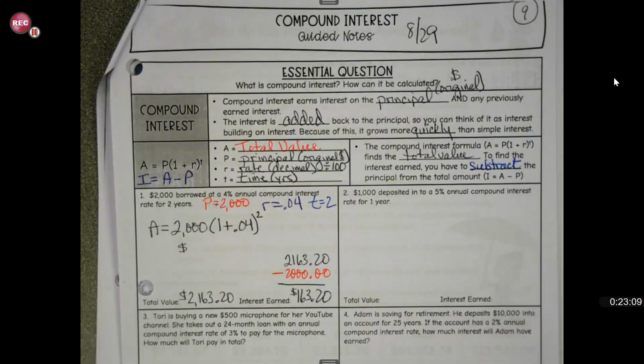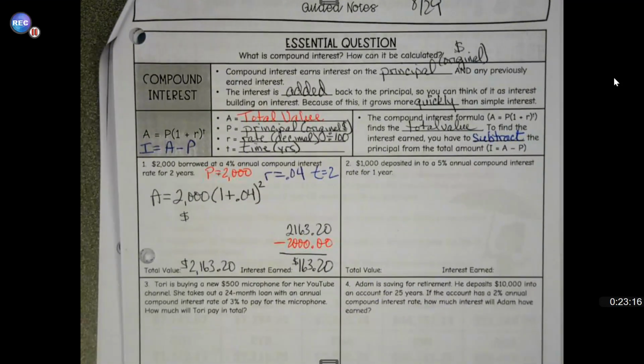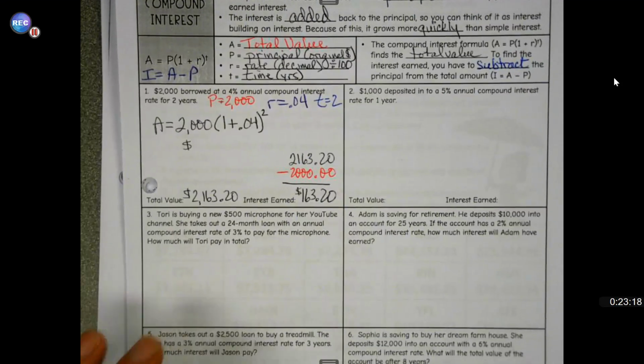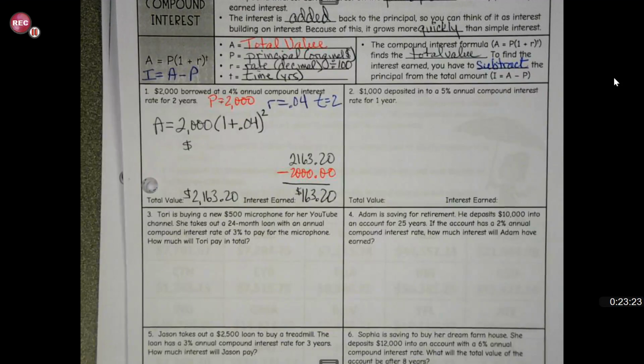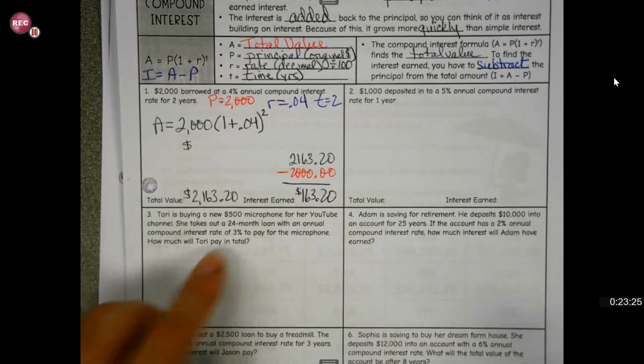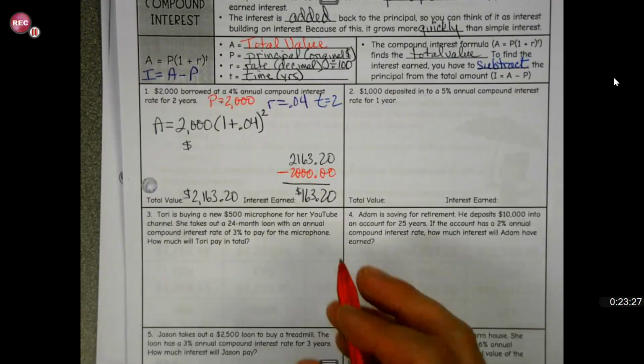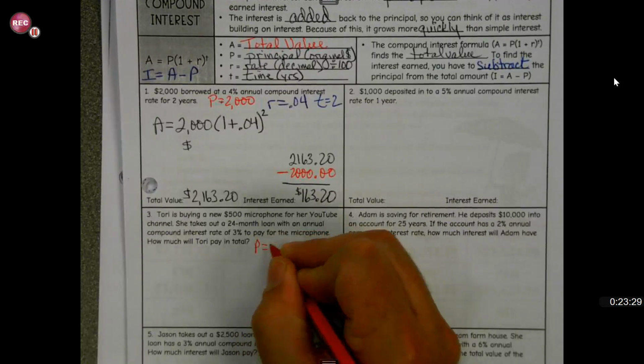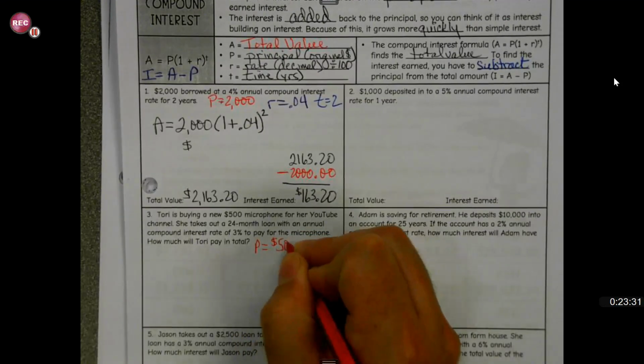Now, are there some places that can kind of mess with this? Yes, there are some minor things that can come up. I only got 2 examples left. So I look and I go, okay, Tori's buying a new $500 microphone for her YouTube channel. It's not a terrible idea. So that's my principal.